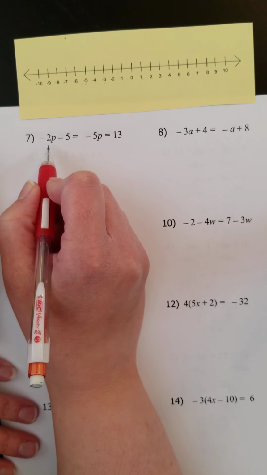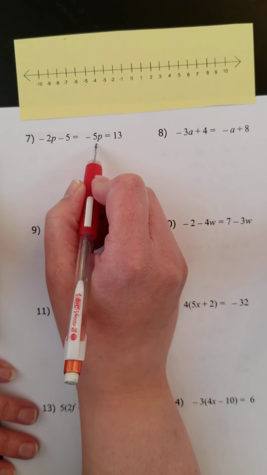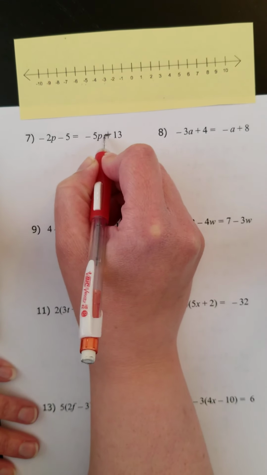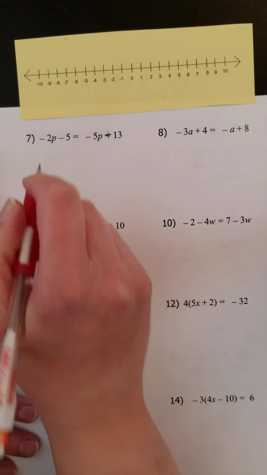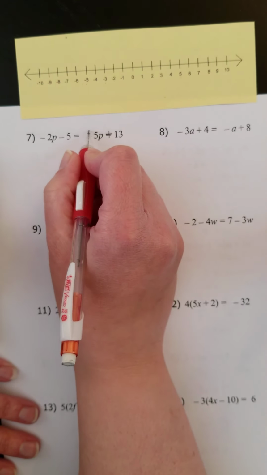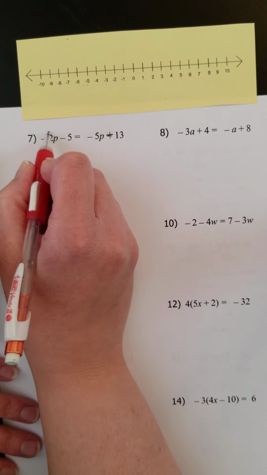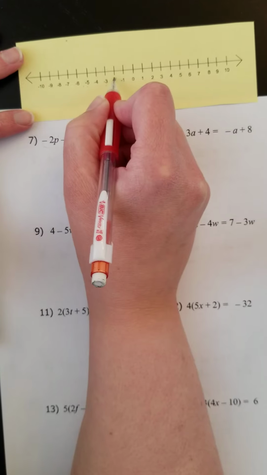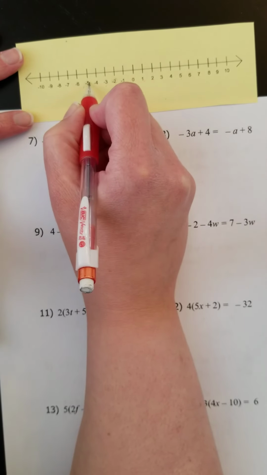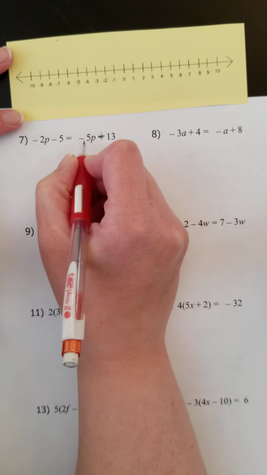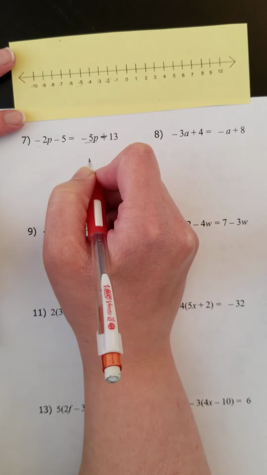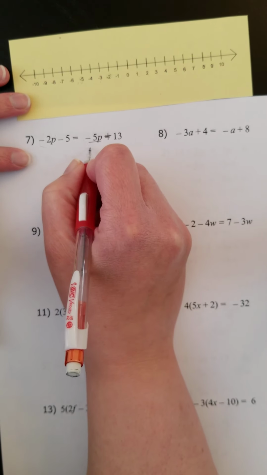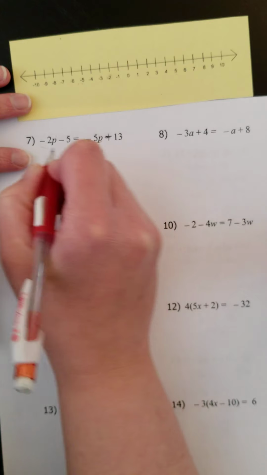So number 7 is negative 2p minus 5 equals negative 5p plus 13. Sorry, that's a typo in there. Now we look at our two variable terms, negative 5p and negative 2p. So on the number line, I see there's my negative 2 and there's my negative 5. So negative 5 is actually the smaller number. This is the one that we're going to move. So we have to do the opposite operation of negative 5p, and we'll do plus 5p on both sides.